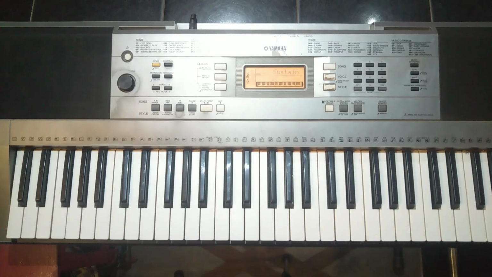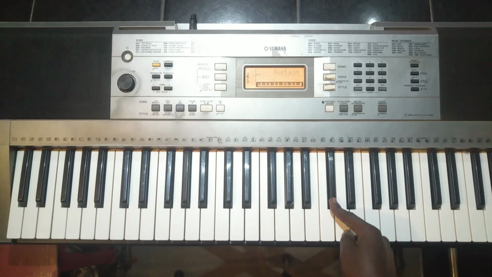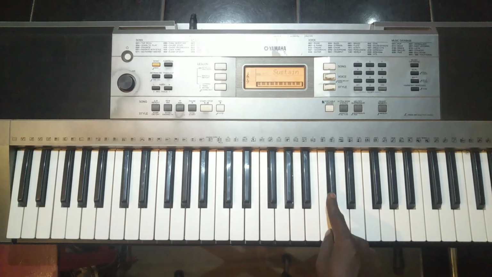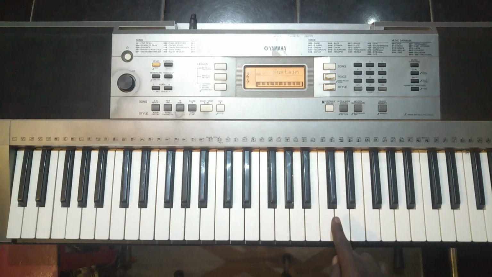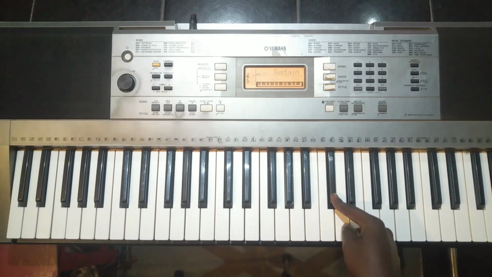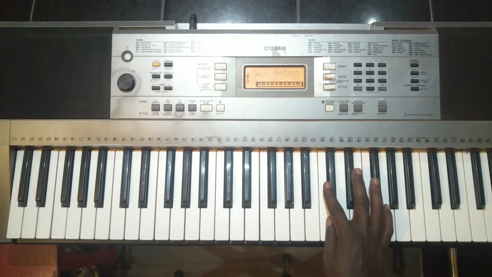Now if we know the names, we are going to see where the sharp lies and then the flat. You can pick any note. This is C, this is C sharp. That means this note qualifies to be a C sharp because the sound is higher than the original C. You can hear the tone of the sound. This is C sharp because the sound is sharp, or high.